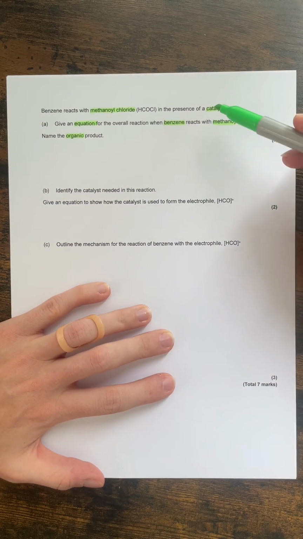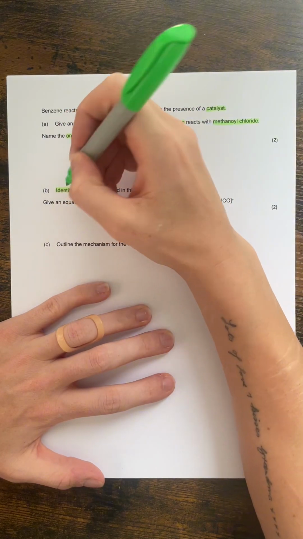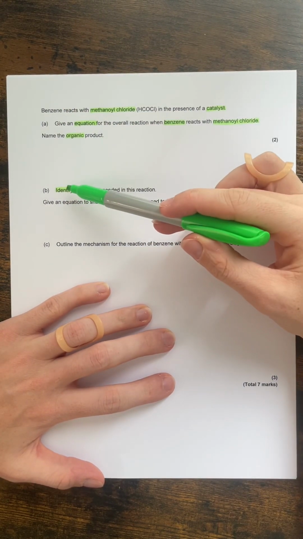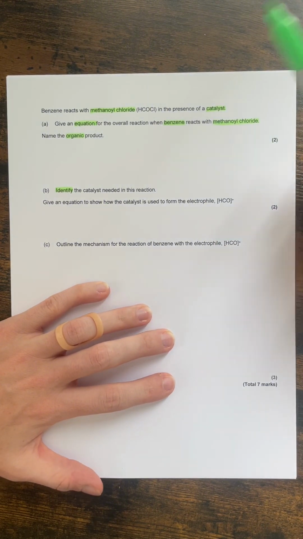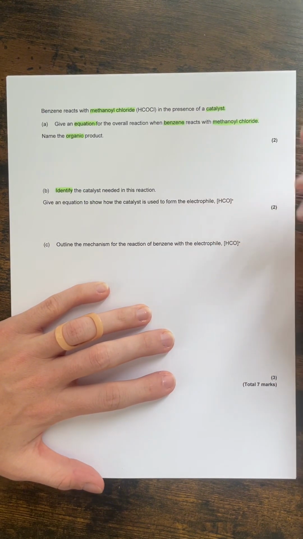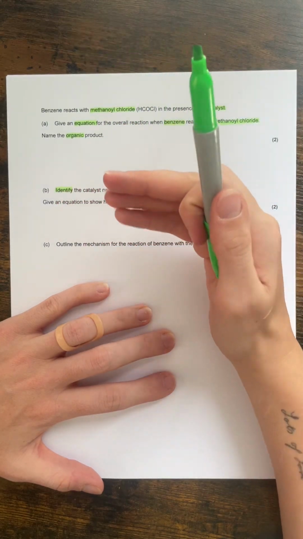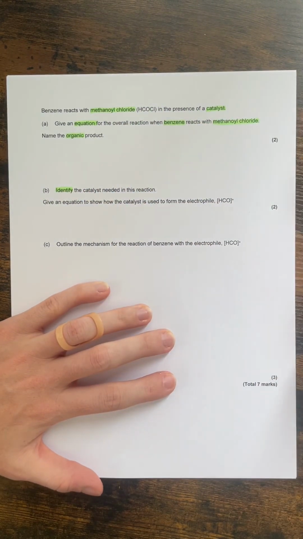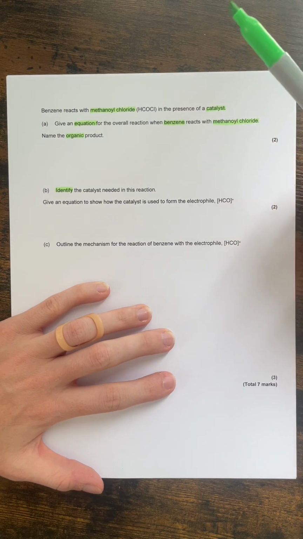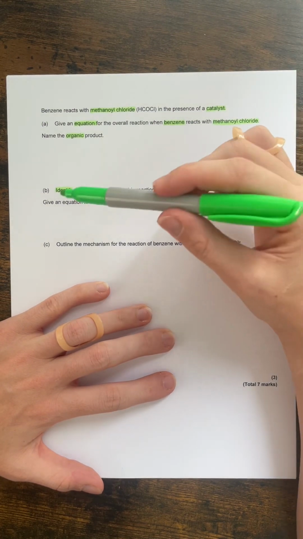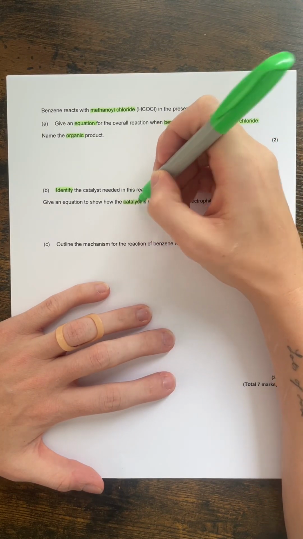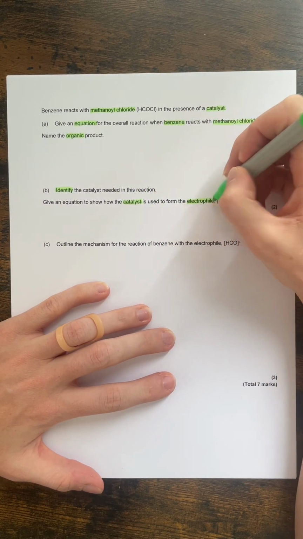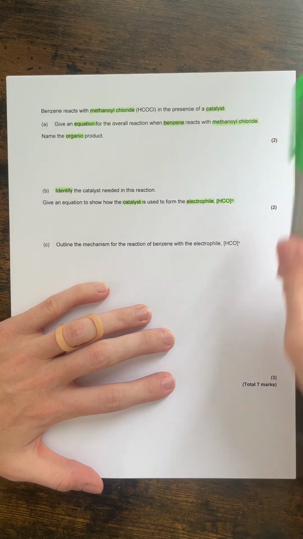We do need to know what this catalyst is, and it's asking us to identify it. So identify means that we can either name or give the formula of the catalyst. Name, obviously give the name; formula, then give the formula. Identify, you can do either. I think it's easier to do formulae, but that's my choice. And then give an equation to show how the catalyst is used to form the electrophile, and they've been very kind in giving us what the electrophile is.